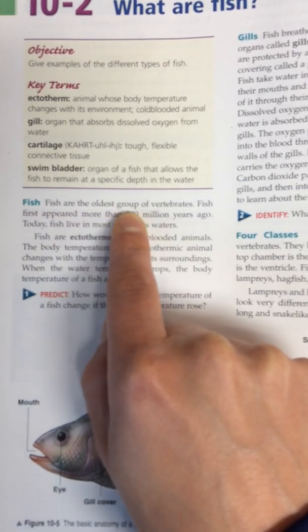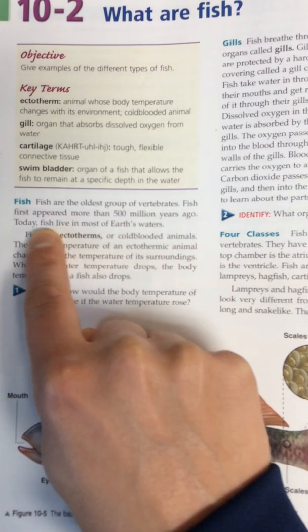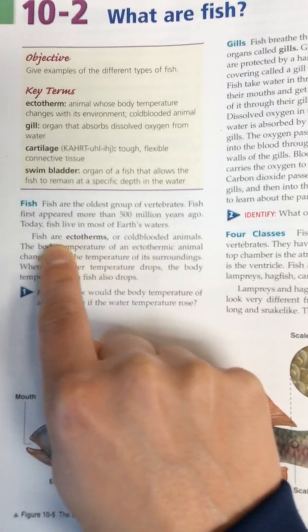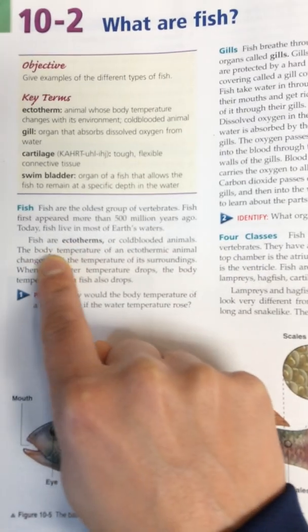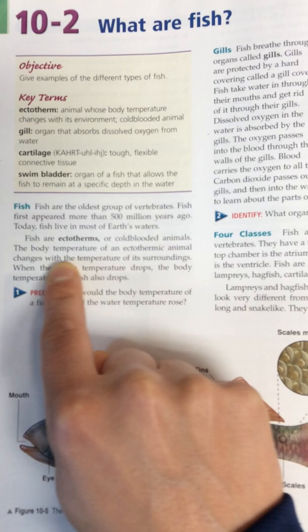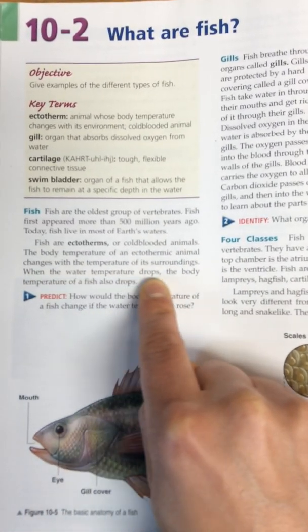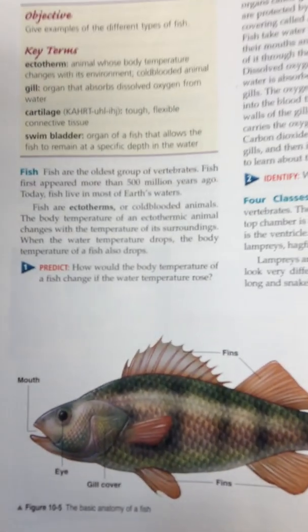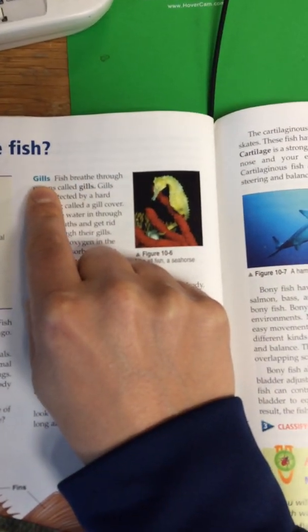All right, first paragraph is titled Fish. Fish are the oldest group of vertebrates. Fish first appeared more than 500 million years ago. Today, fish live in most of Earth's waters. Fish are ectotherms, or cold-blooded animals. The body temperature of an ectothermic animal changes with the temperature of its surroundings. When the water temperature drops, the body temperature of a fish also drops.